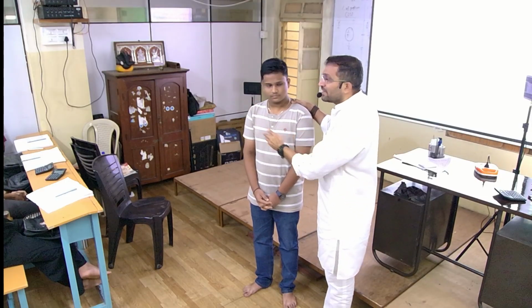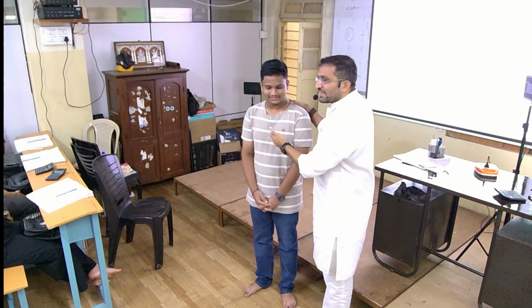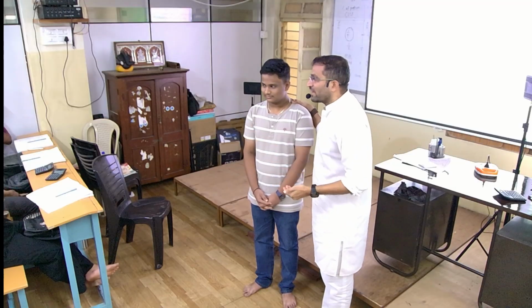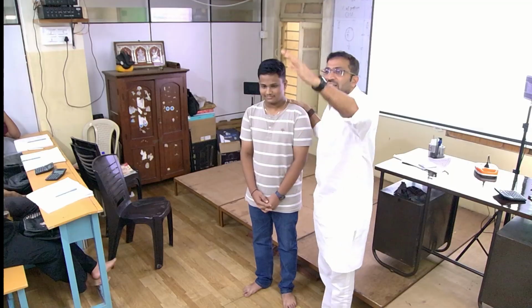2000 only. Suppose it happens that cigarettes are getting expensive, paan is getting expensive, correct? Then he'll say, sir, this time increase it by 500 rupees. Then I can increase and make it how much? 2500. Understood?